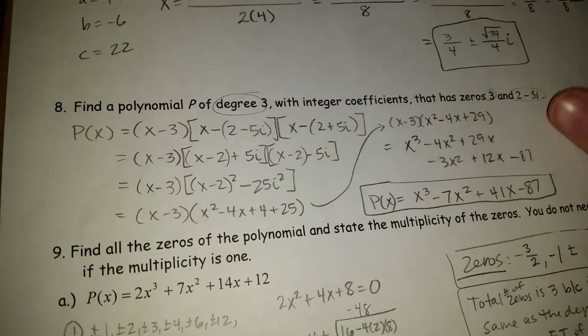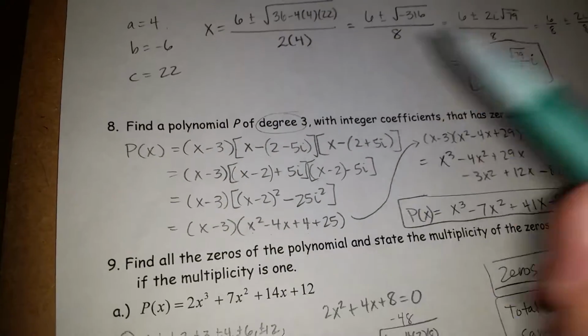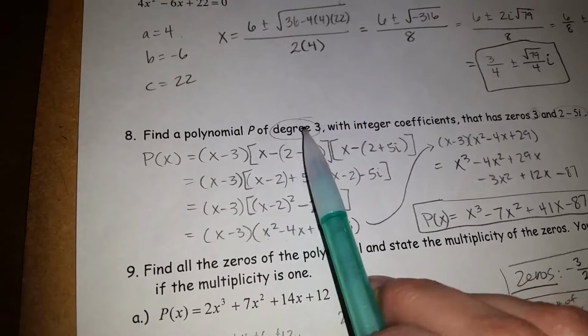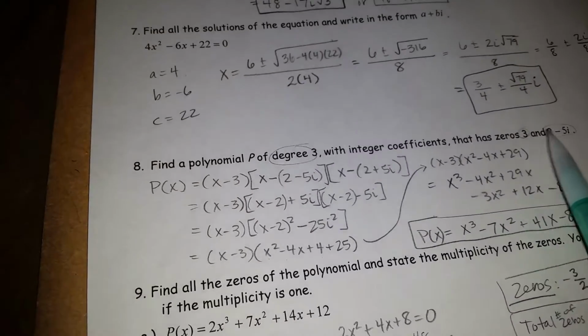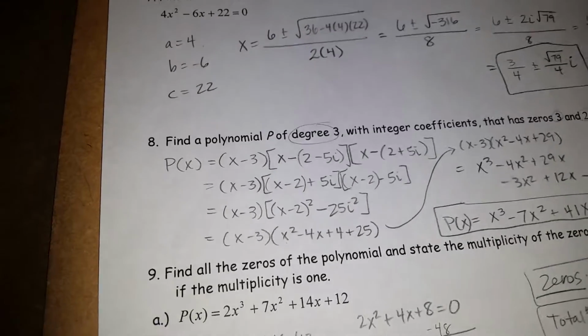All right, welcome back. Question 8, here we go. Find a polynomial p of degree 3 with integer coefficients that has zeros 3 and 2 minus 5i.